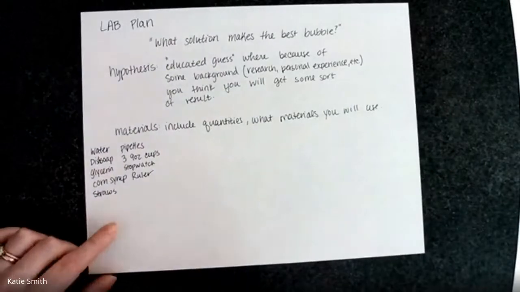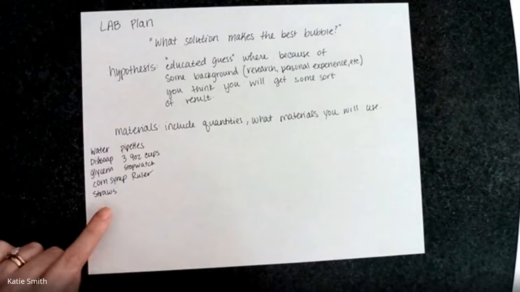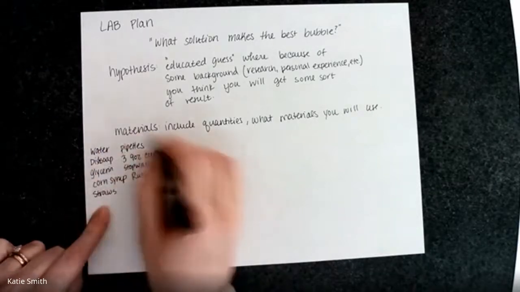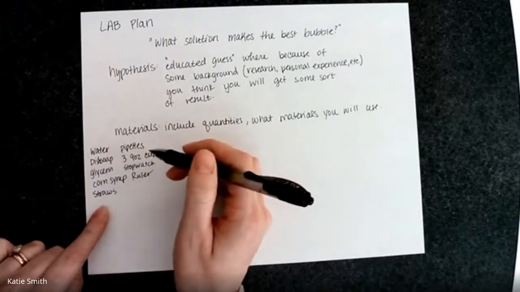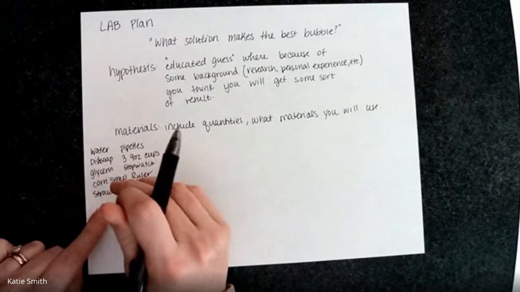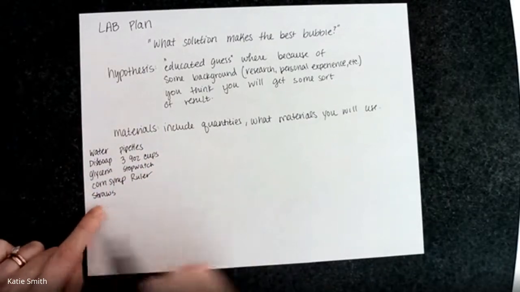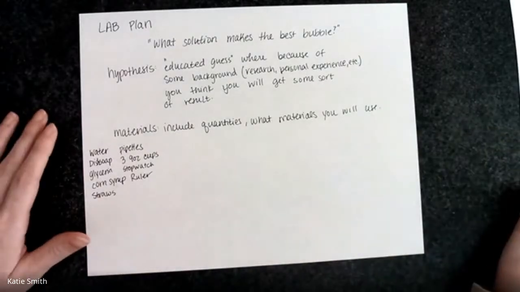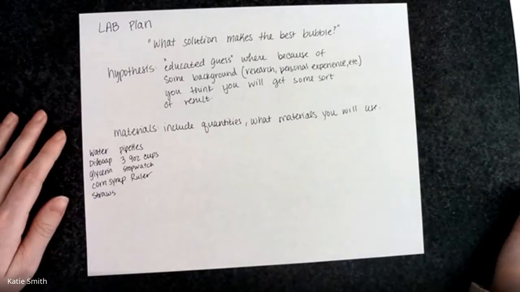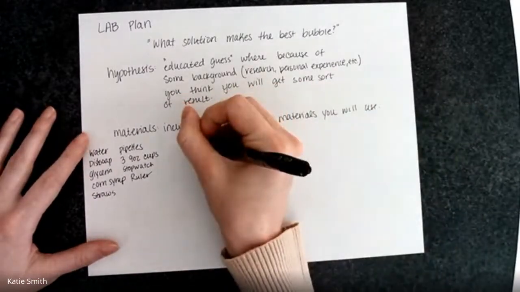Anytime you're given a guiding question and asked to make a lab plan, you will have available materials. What that means is that you won't be able to use anything outside of these materials, but you can use any combination or any one of these materials. You do not have to use them all. So in this case, I know that I want to test water and dish soap.